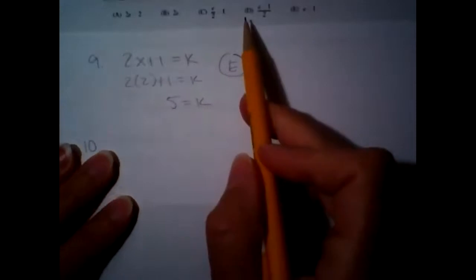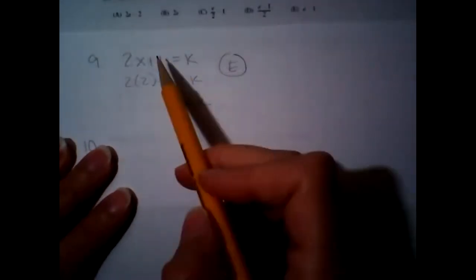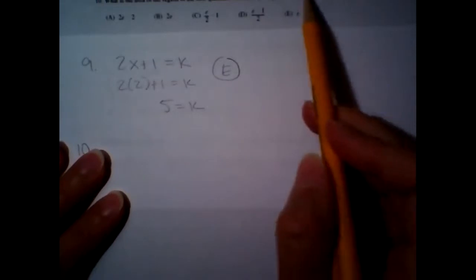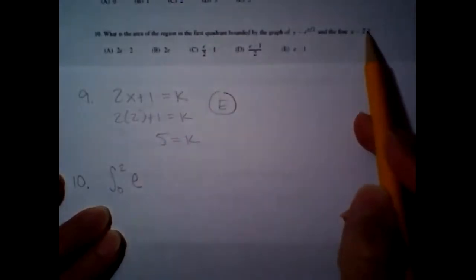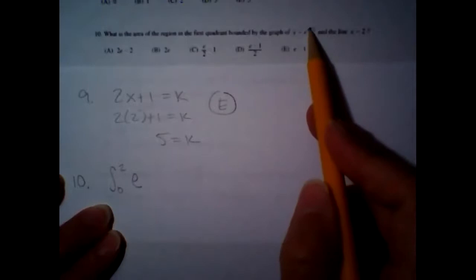All right, number 10. What is the area of the region in the first quadrant bounded by these graphs? In the first quadrant bounded by this graph and the line x equals 2. Right, so if we're in the first quadrant, you can draw a picture of this graph if you want. It's going to be a swoopy kind of thing because it's e to the stuff. It's going to be integral from 0 to 2 of that function. If you're in the first quadrant, you're bounded by 0, and then they gave you the line x equals 2. Now that says e to the power x over 2. I'm going to write it as 1/2 x. That's just my preference. I think that looks a little nicer than x over 2.